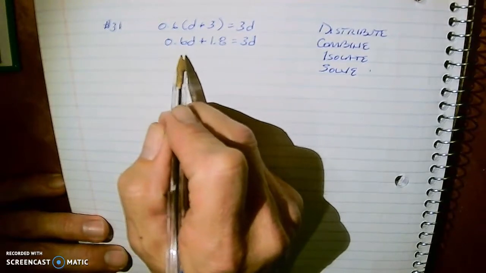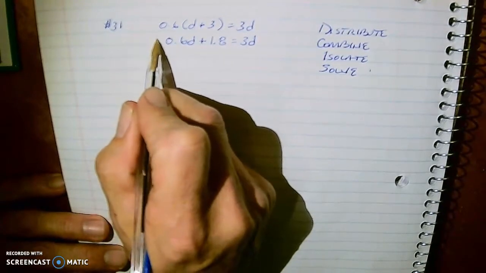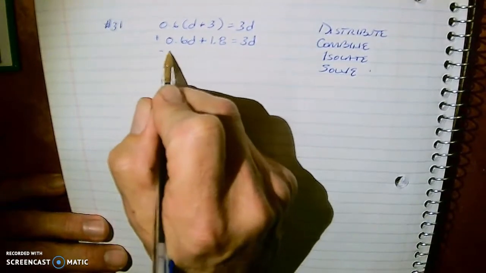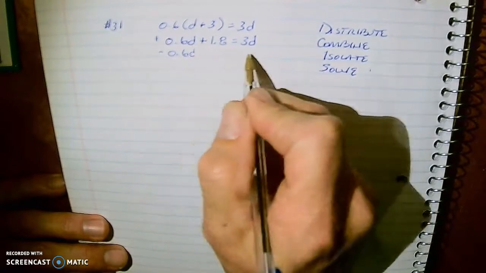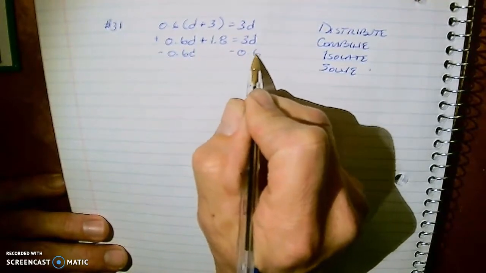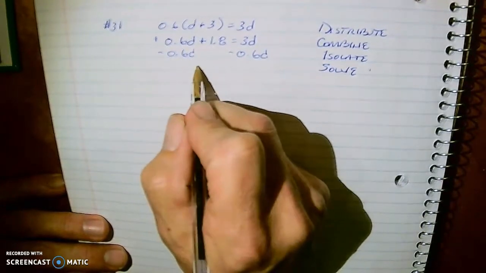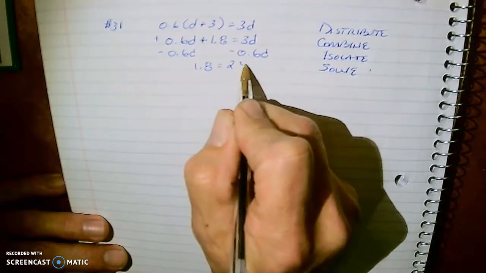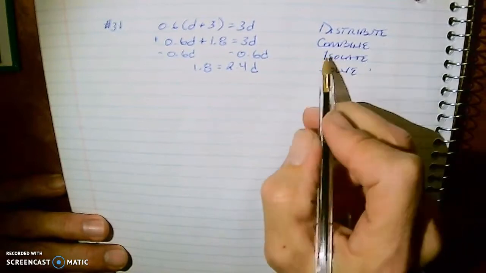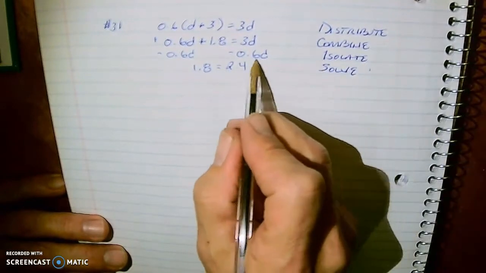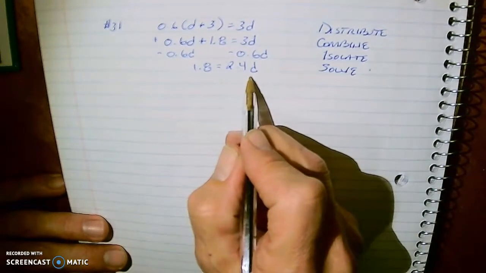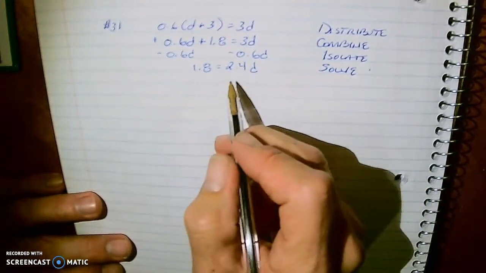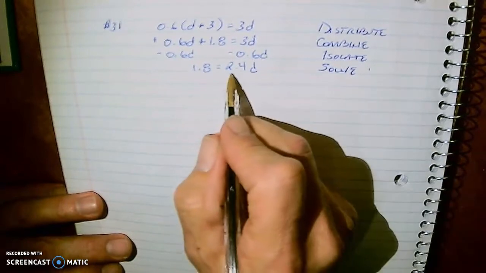I'm going to do the opposite of the addition that is happening over here. I'm going to subtract 0.6d from both sides, and we're going to get 1.8 equals 2.4d. So we've isolated this. We have all the d terms on one side all by themselves and a number on the other side. What we'll do now is we'll solve.